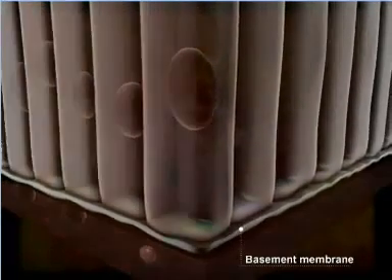On the other side of the free surface, the epithelial tissue attaches itself to the connective tissue by means of a thin sheet called the basement membrane or the basal lamina. The basement membrane provides structural support to the epithelial tissue.